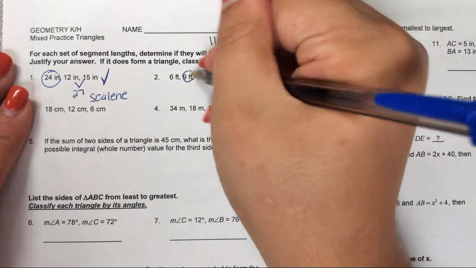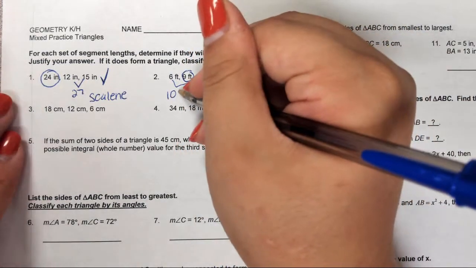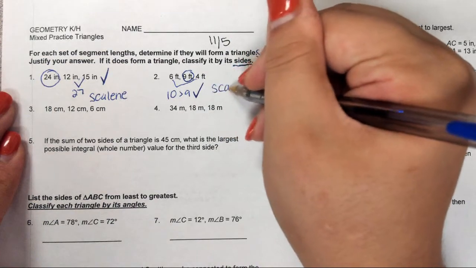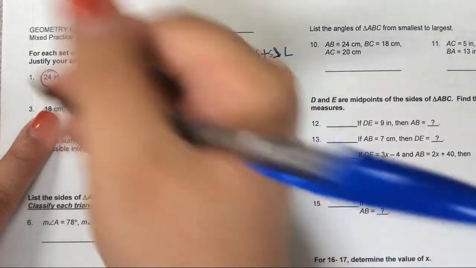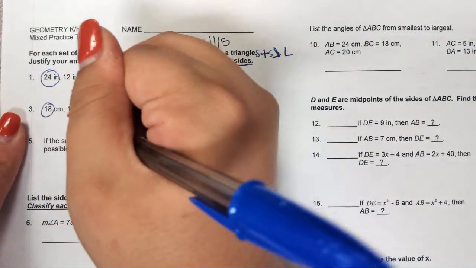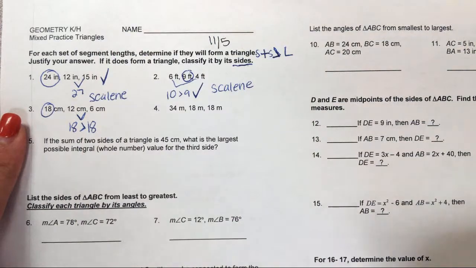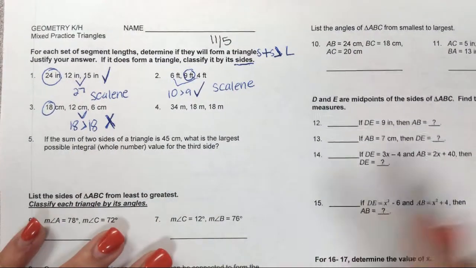For this one, my largest is 9. 6 plus 4 is 10. 10 is larger than 9, so it works. And this is also scalene because they're all different. Right here, 18 is my largest. When I add those, I get 18. Is 18 greater than 18? No. That one's a no.